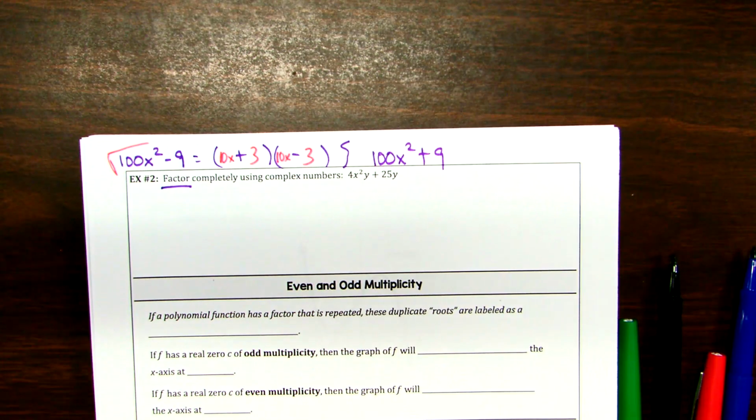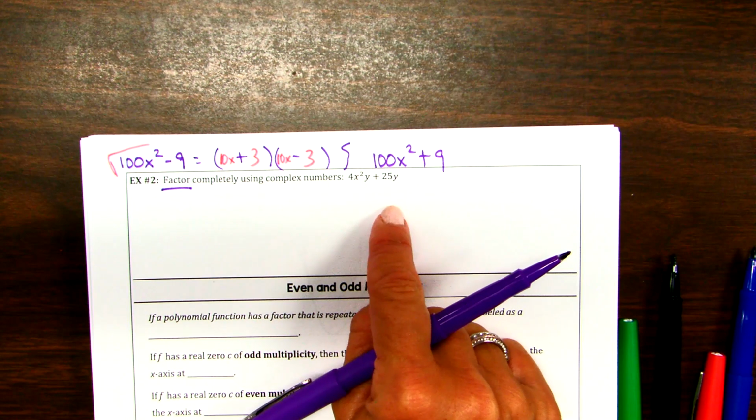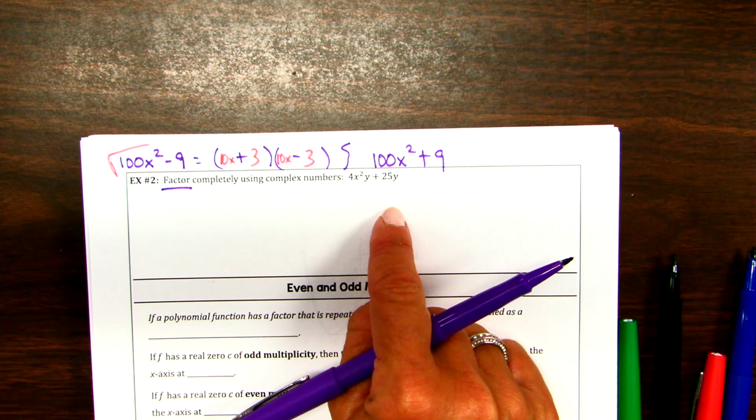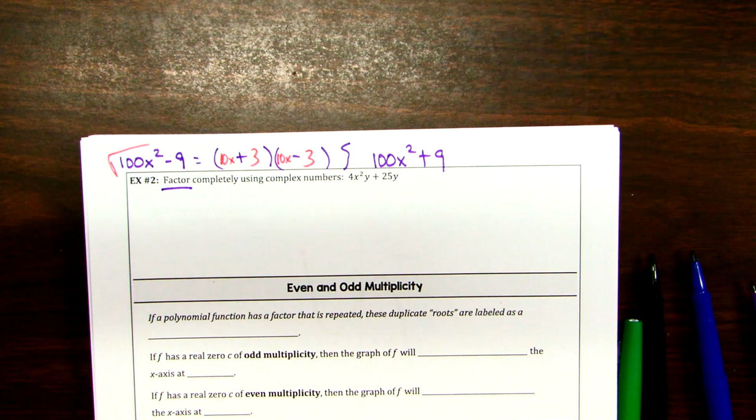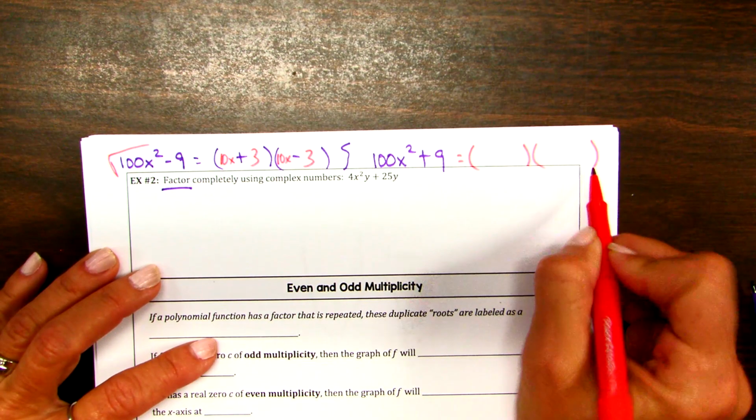If this were on your current quiz that you're retaking, you'd say, there's nothing I can do. There's no GCF. It's not the difference of 2 squares. It's the sum of 2 squares. But when we're talking about complex numbers, you actually can write this. You can factor it. It's super easy if you just know this. Watch. You go, oh yeah, I can do this if I use imaginary numbers.